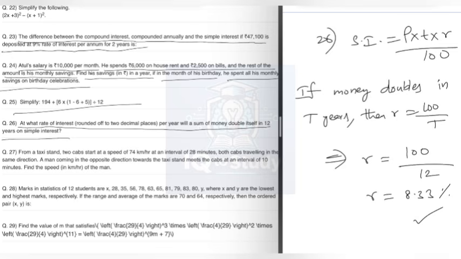Similarly, if money triples, then R is equal to 200 by T, and if it becomes 1.5 times, then R is equal to 50 by T.